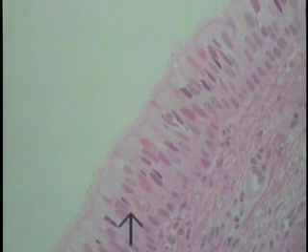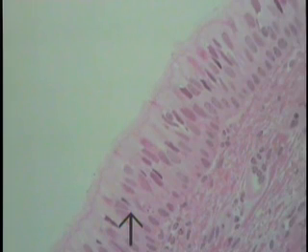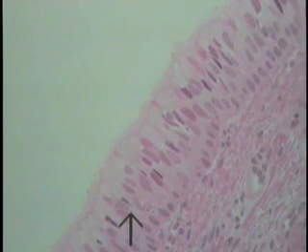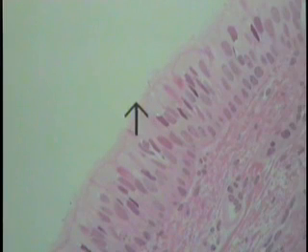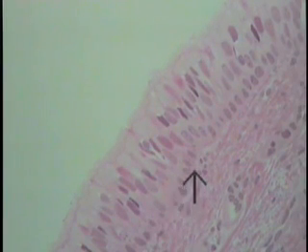This is another section of trachea to illustrate the ciliated pseudostratified columnar epithelium, but with a plastic section, so the resolution is much crisper and the preservation looks much nicer. So this is the epithelial surface extending from where the tip of the arrow indicates to that little thin basement membrane that's being traced by the tip of the pointer.